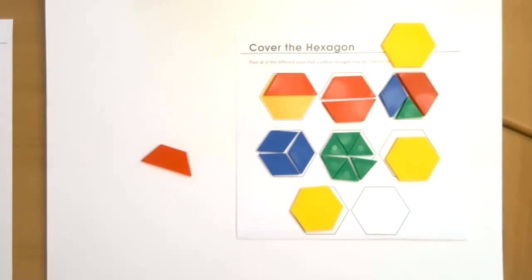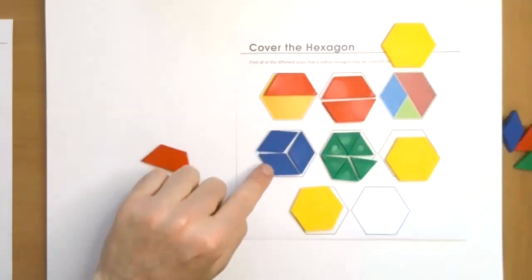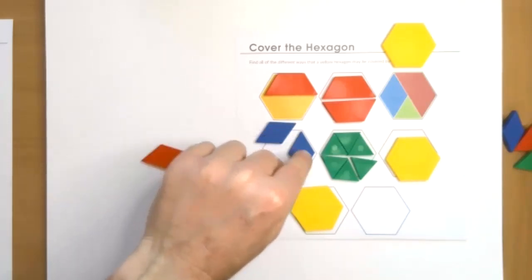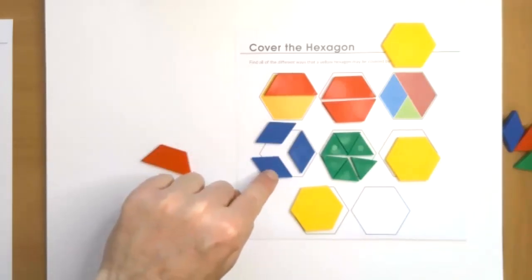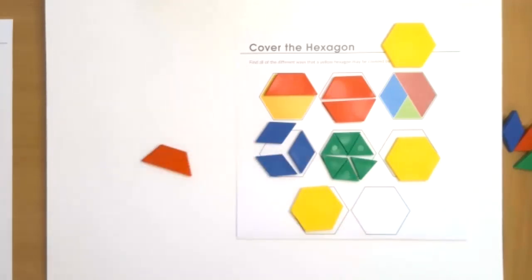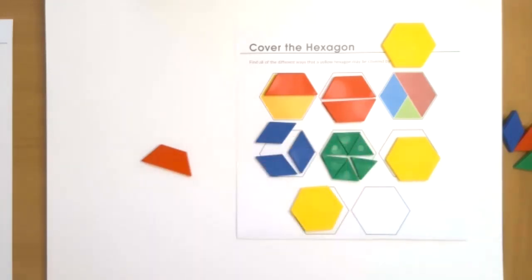Let's have a look at another idea that's happening here. We should be able to see when we look at the blue pieces here, that's 1/3, that's 1/3, that's another third. That's if this has an area of 1. 3/3 or 3 1/3s is the same as 1. Likewise, 6 sixths is the same as 1, and 2 halves is the same as 1. And so we're developing a lot of early fraction work just by doing this stuff with pattern blocks.